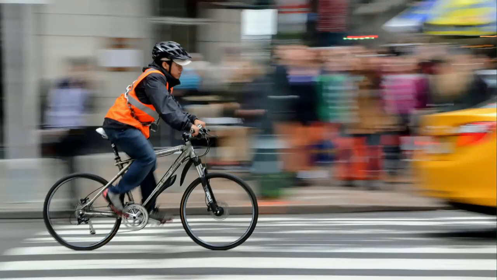So think of it this way. You're biking, you're riding a bike on busy streets. A helmet is a good idea. It's a good practice for safety. But is it the law? We have to ask, because it's not.